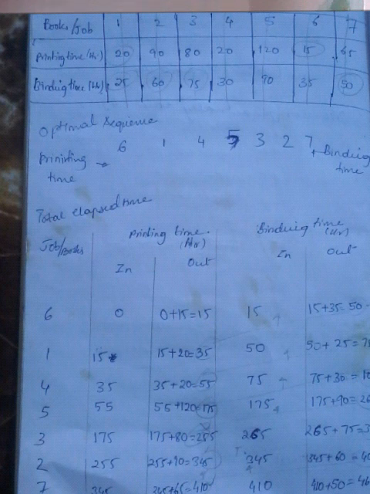In of binding is out of printing, and out we have to compare after you made it, so that whichever is more will be kept in, that is out of printing and out of binding of the previous one. Here it is 50 and 35, the 50 is more than 35, so we choose 50 for the in of binding time.